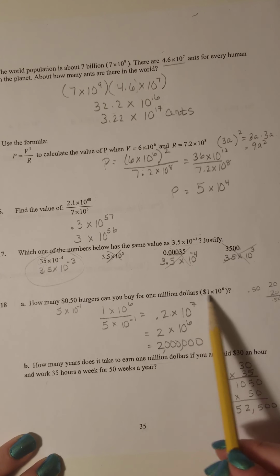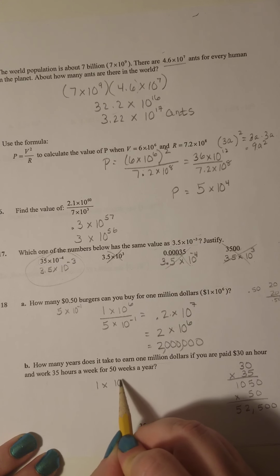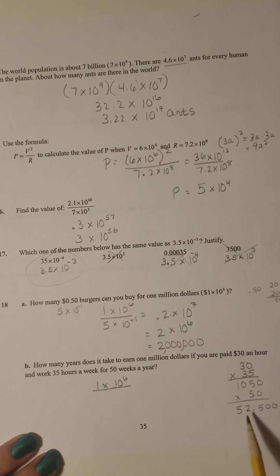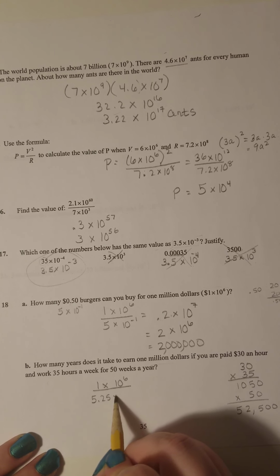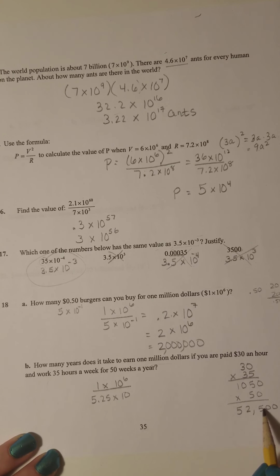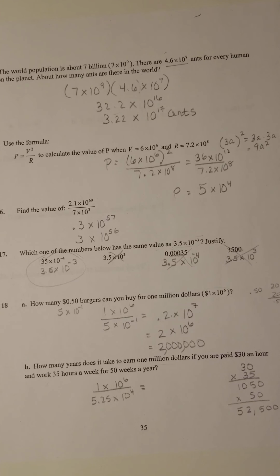And we already know 1 million is this. Well, let's take that 1 million. And this number, we're going to turn it into scientific notation, 5.25 times 10 to the 4th. So if I divide 1 by 5.25, oh, that's not a yummy number.